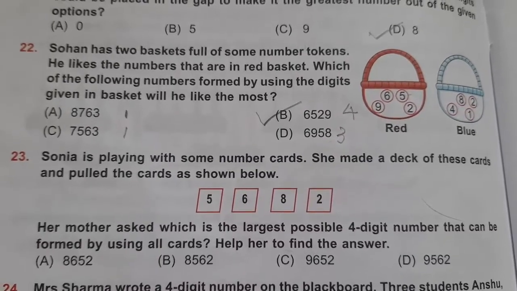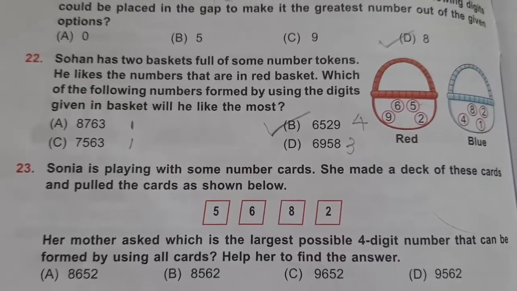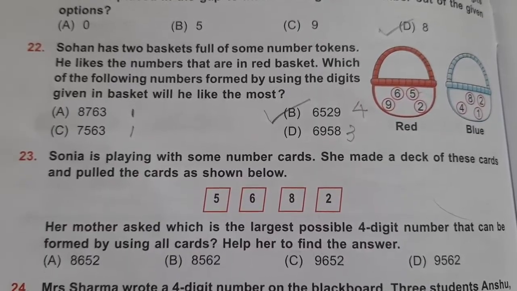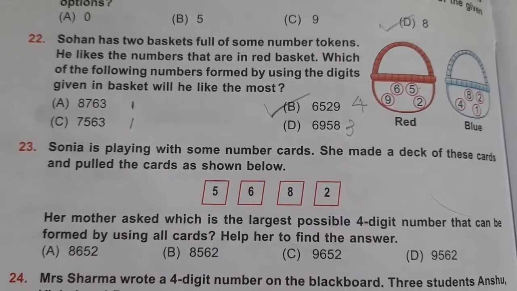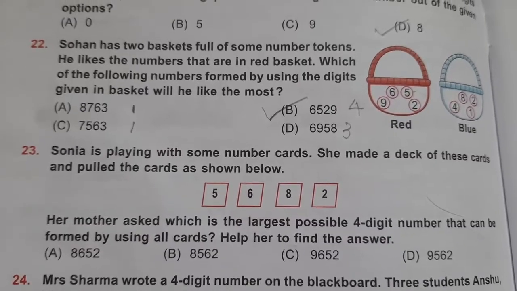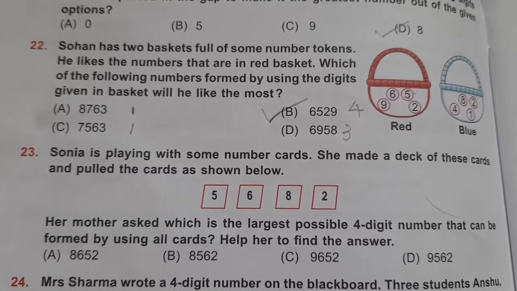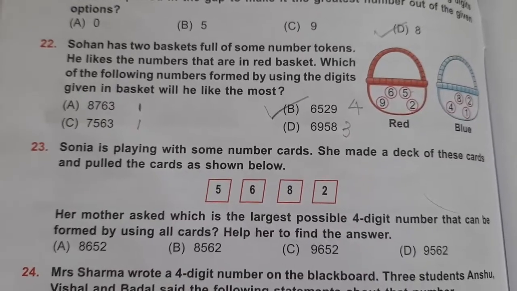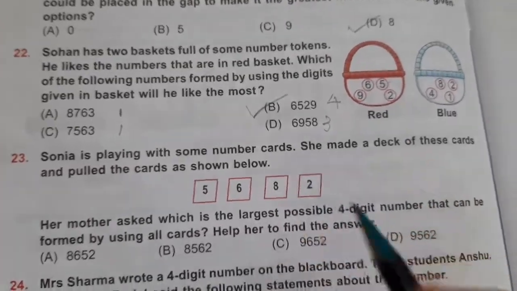Sonia is playing with some number cards. She made a deck of these cards and pulled the cards as shown below. So she has cards 5, 6, 8, and 2. Her mother asked which is the largest possible four-digit number that can be formed by using all the cards. Help her to find the answer. So when you see the largest possible four-digit number, there are two ways you can form it. Let us look at the first way.